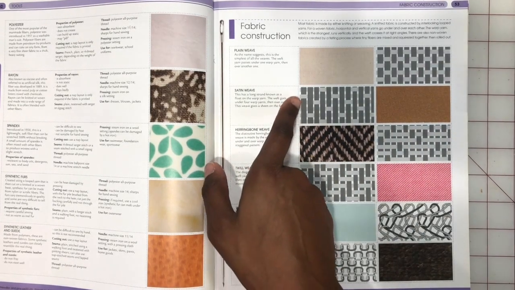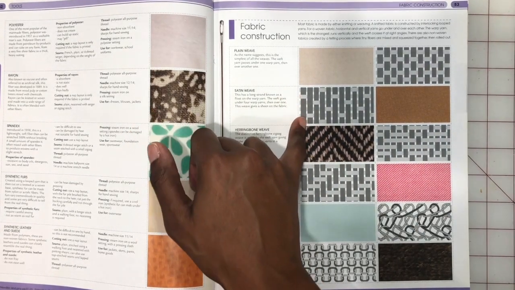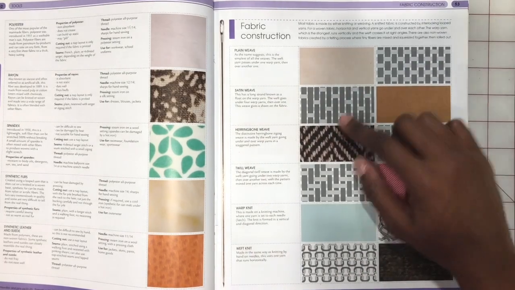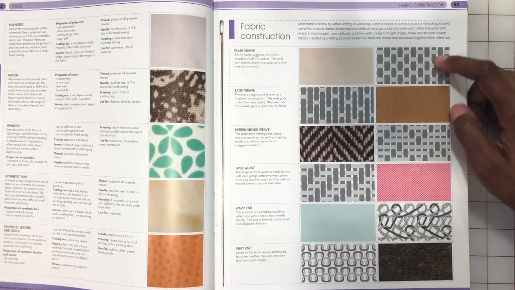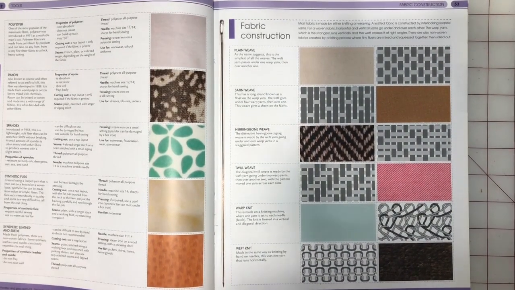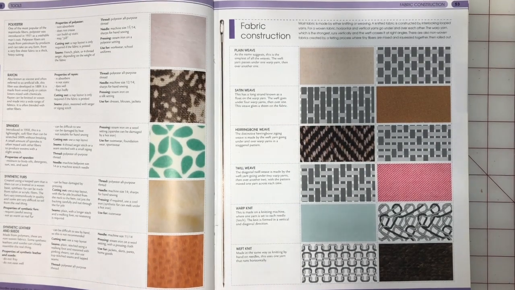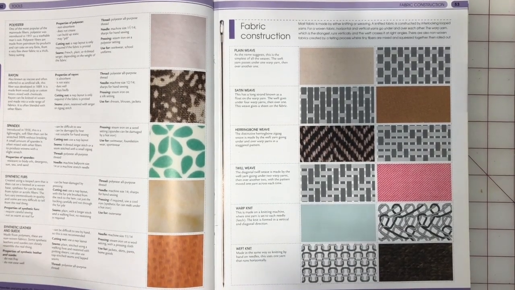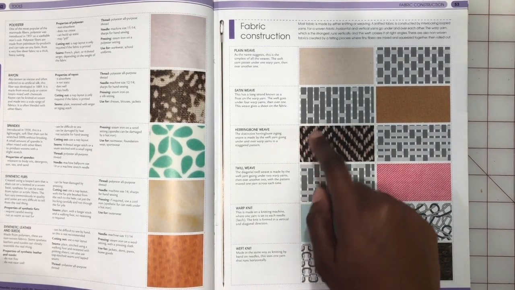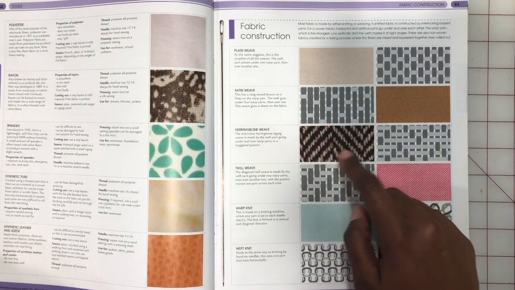As you can see here, some of the warping is longer and then over, longer and then over, whereas the plain weaves have shorter distances in between. The next we have is the herringbone weave, and as you know, herringbone is a pattern within itself, and it gives off this zigzag pattern, as you can see.